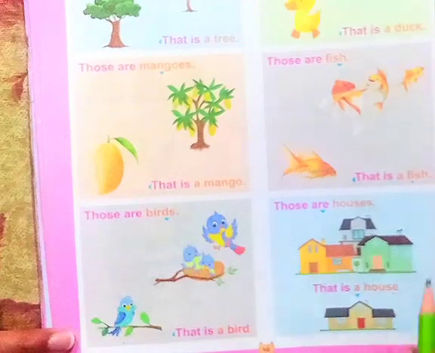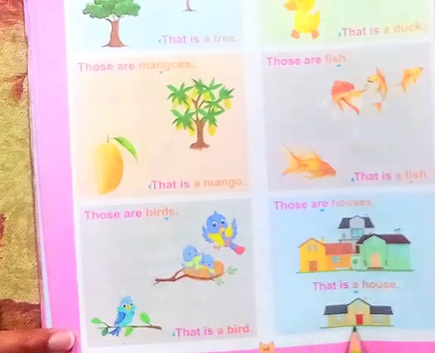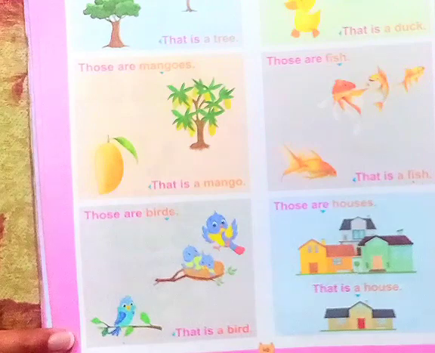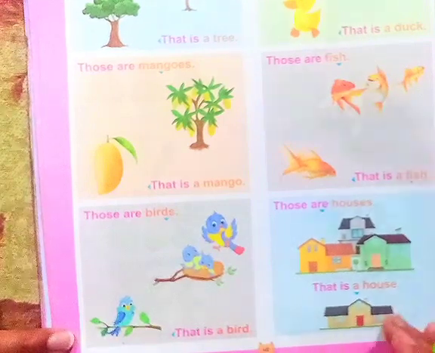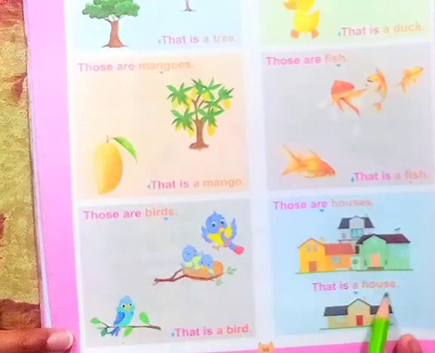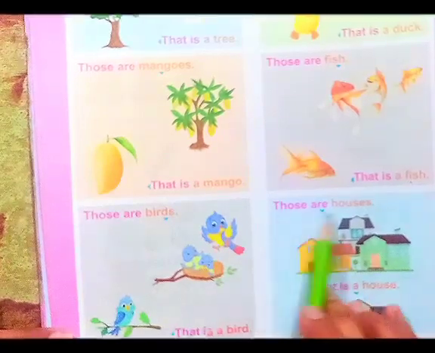That is a house. As you can see, there is only one house, and that is far away from us. Just suppose this house is far away from us. So we will say that is a house, and those are houses.